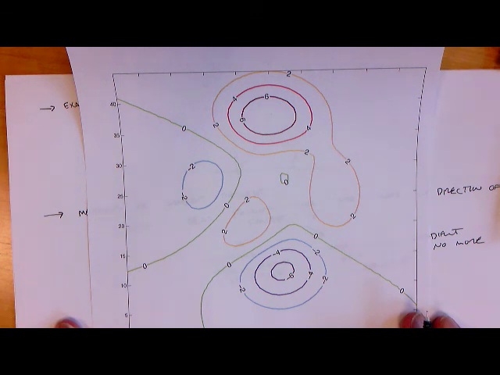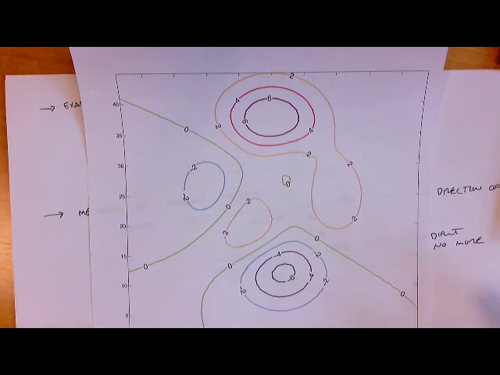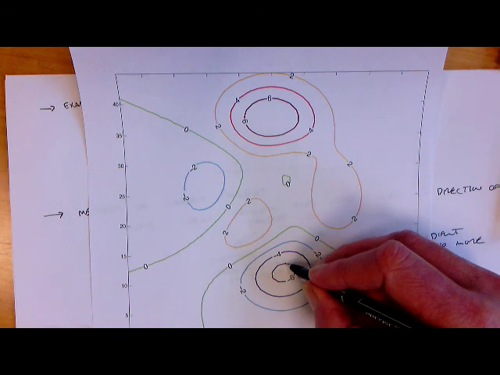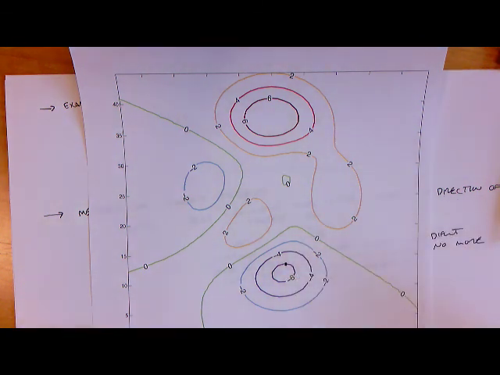Before we start, are we trying to go up or down? Why don't we try to find a maximum? Okay. So should we start low down? Let's start low down somewhere. Somewhere near here? What do you say we start right here? Sounds good.